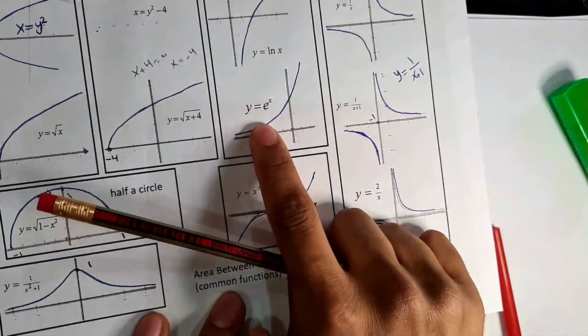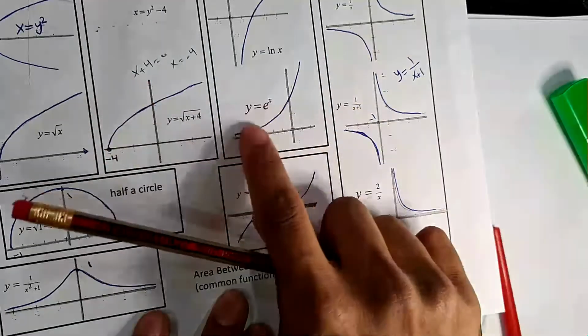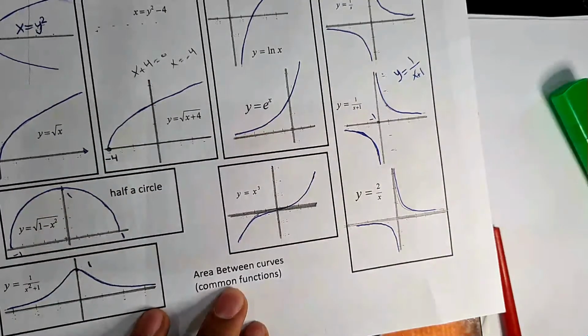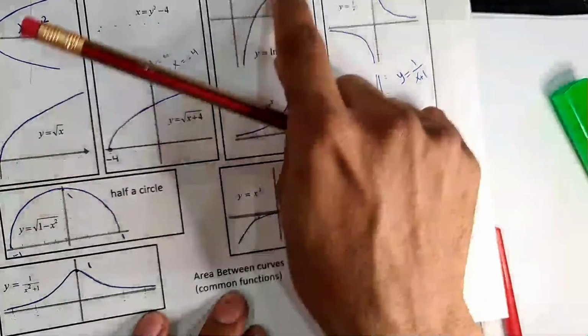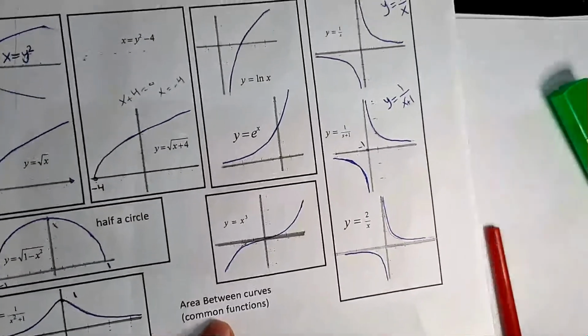Y equal e to the power x. I told you this in the previous question. It's like in Arabic حرف الراء. Also we have y equal ln x. The graph is given this way. You need to know these graphs.